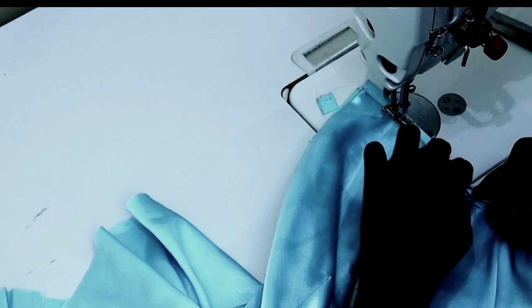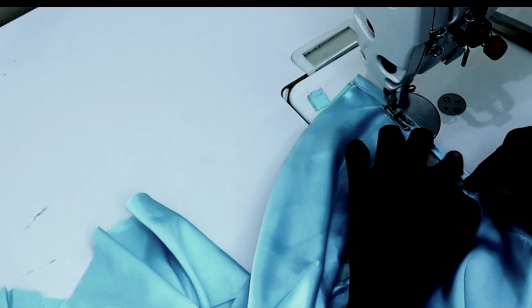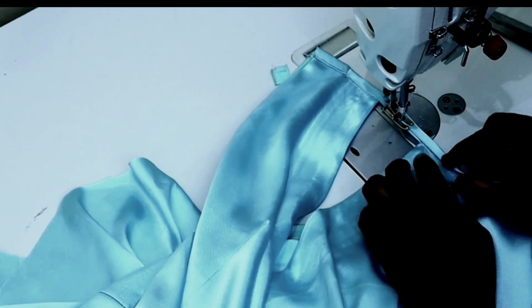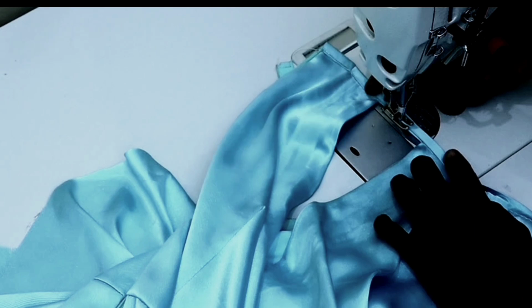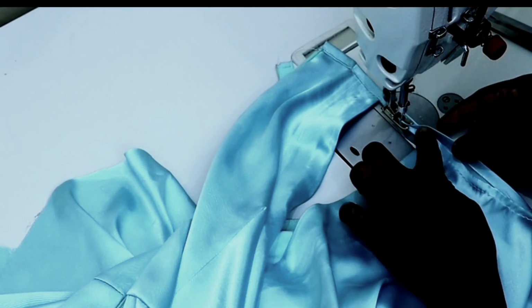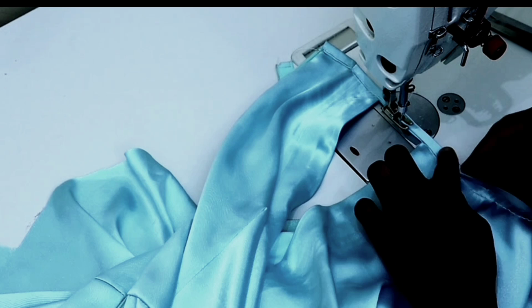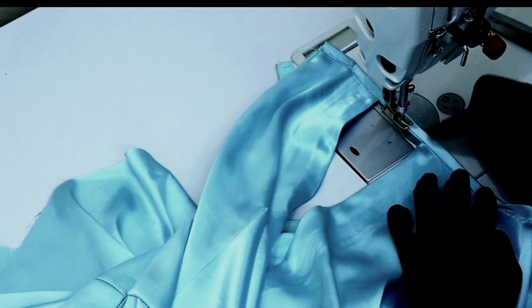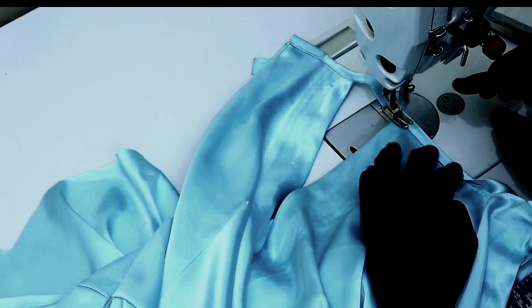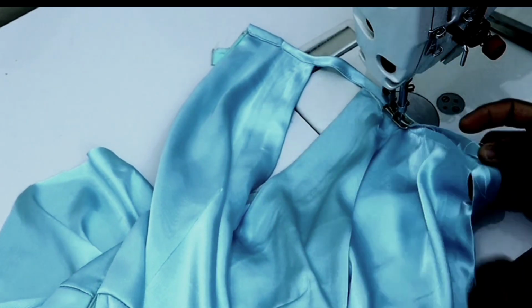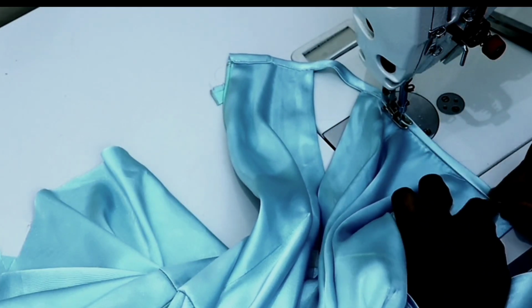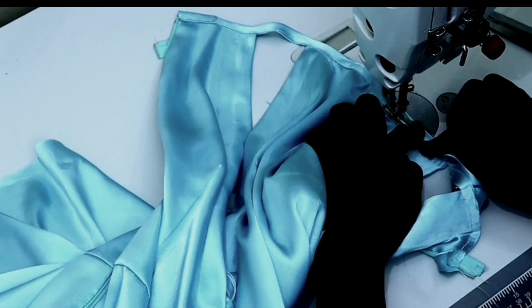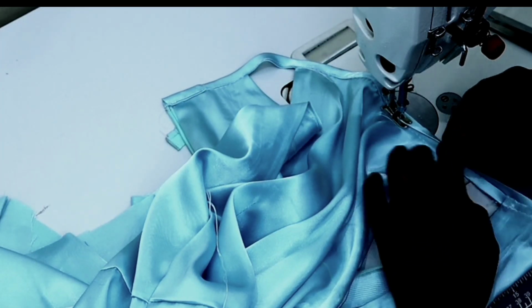So take your time and then make your top stitch. Let it be neat, because this is the center of attraction, you know, is the right side. So just keep pushing in the raw edges inward and then you top stitch. I didn't fast forward this because I want you to see the neckline very well. So take your time, don't rush it.